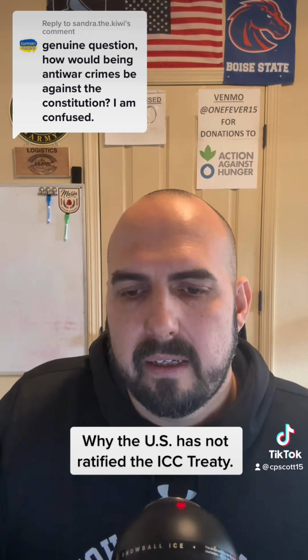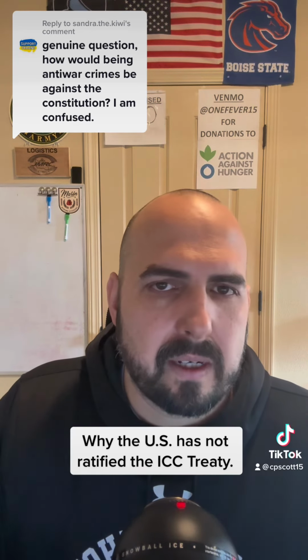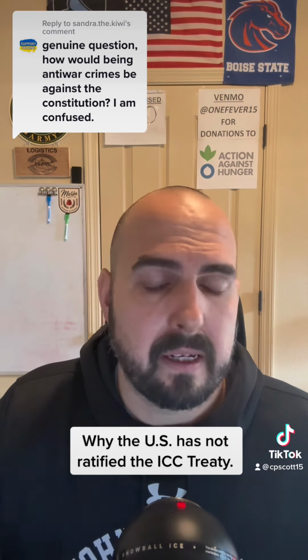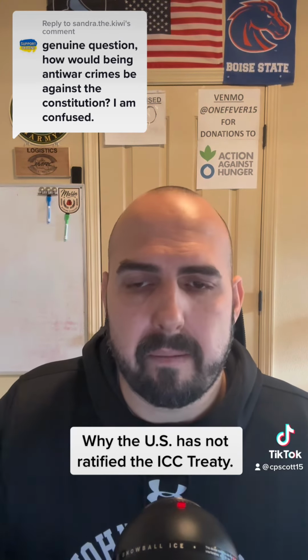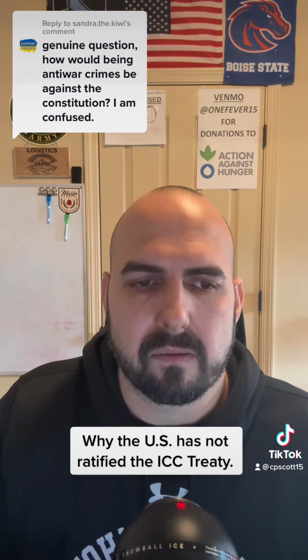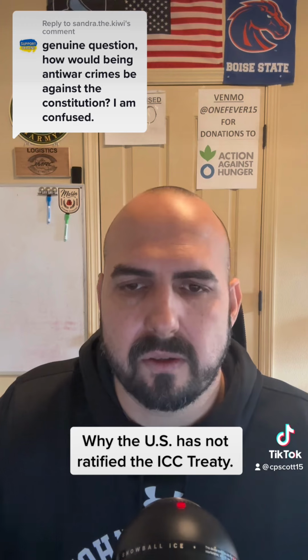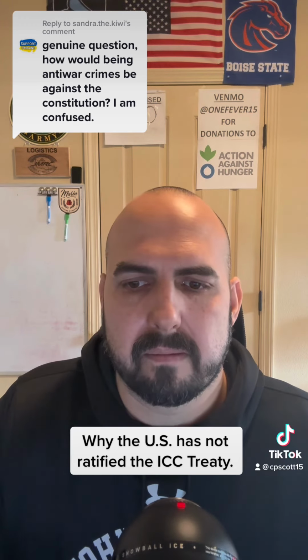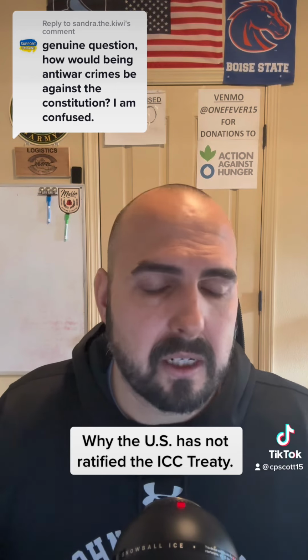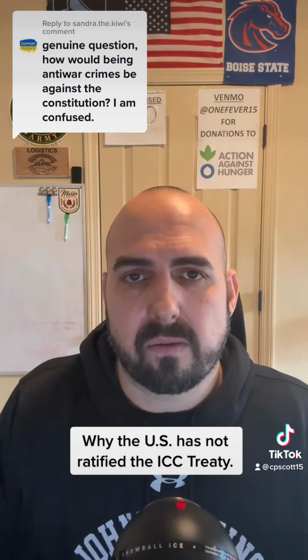So those are just some of the reasons why the U.S. is not a signatory of the International Criminal Court, and I personally agree with that. I believe the U.S. justice system, with its jury trials, its requirement that you face your accuser, with its protections of U.S. citizens, makes sense. Other countries may have had different thoughts on that, and that's why they ratified it.